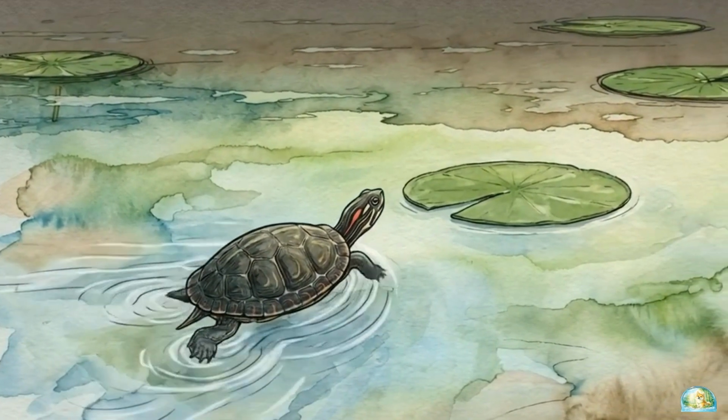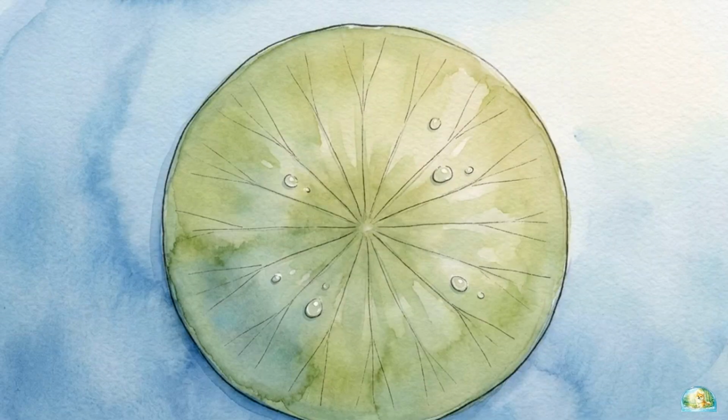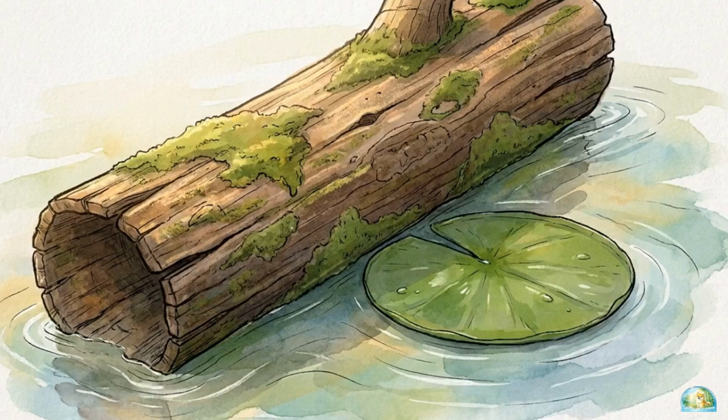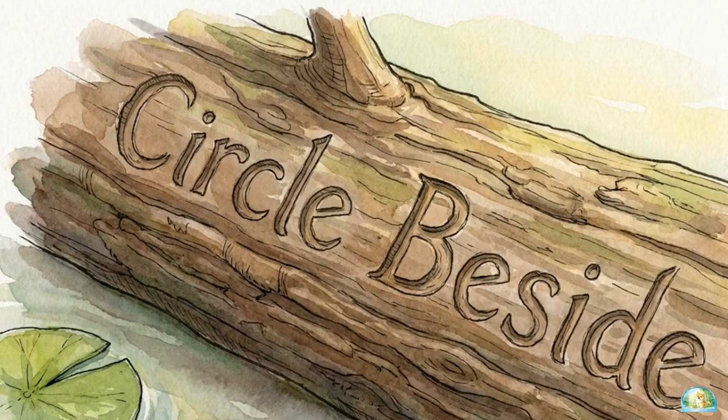This object is completely round. It has a continuous curve with no corners or straight edges. In mathematics, we define a round, flat shape like this as a circle. We can map exactly where this circle sits by looking at the nearest anchor. It is floating right at the side of a fallen log. The lily pad is a circle, and it is beside the log.